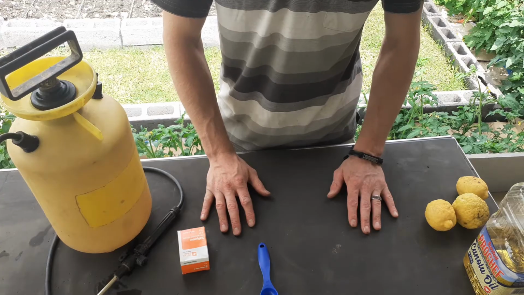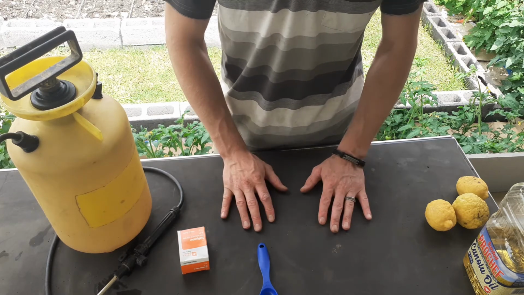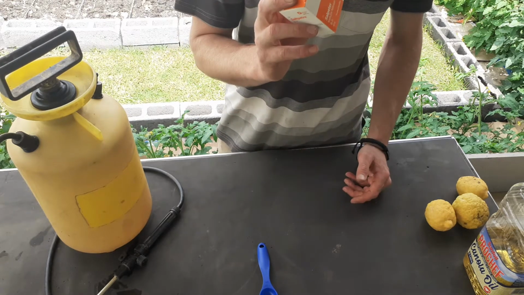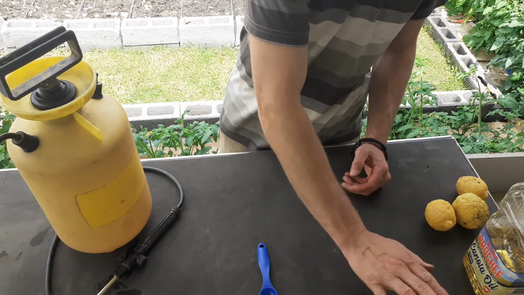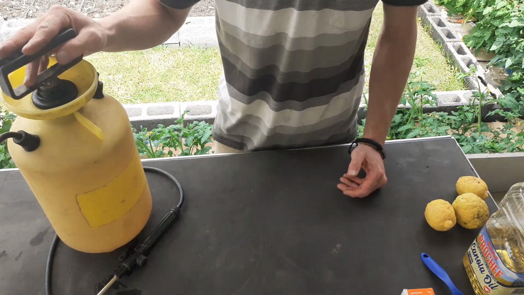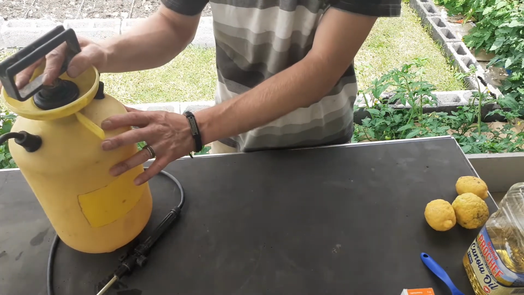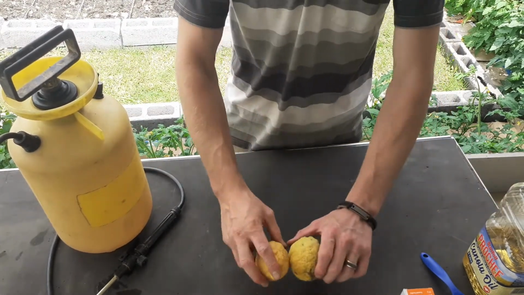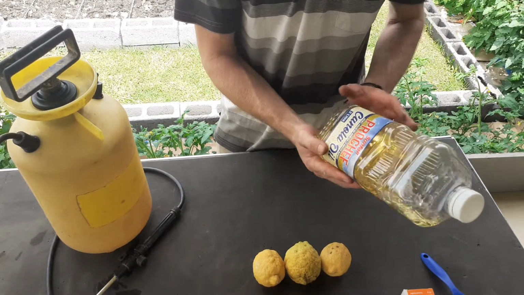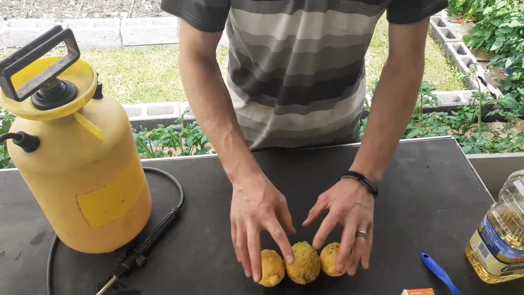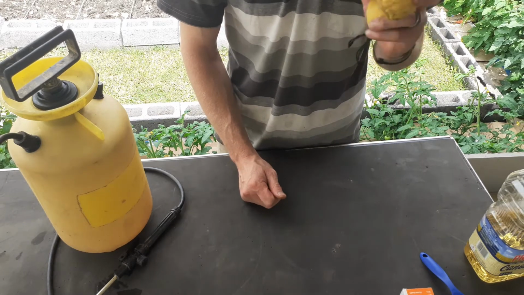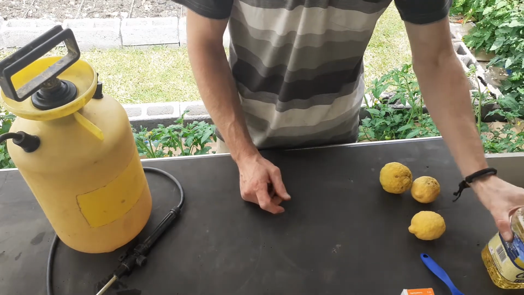To make your fungicide and your pesticide, there's only a few things that you're going to need. You're going to need your potassium nitrate. It's also going to serve as your potassium nutrients that you can apply foliar to the leaves. A spray bottle. I'm going to be using this pressure spray. You're going to use some vegetable oil, or you can use normal sunflower oil as well. And then I use lemons instead of a dishwashing liquid to help dissolve the oil in the water.